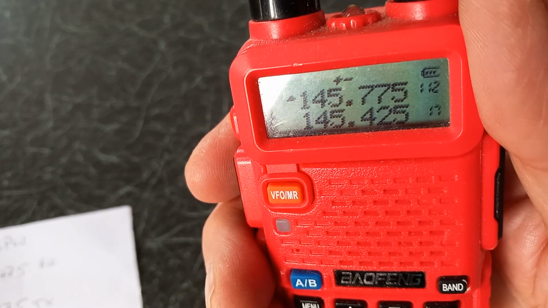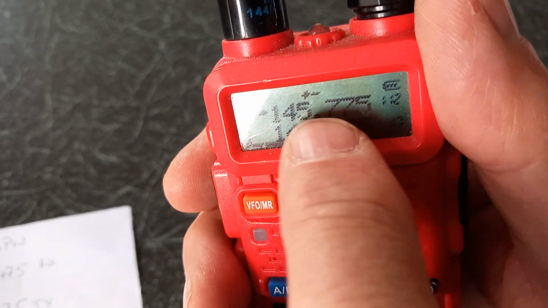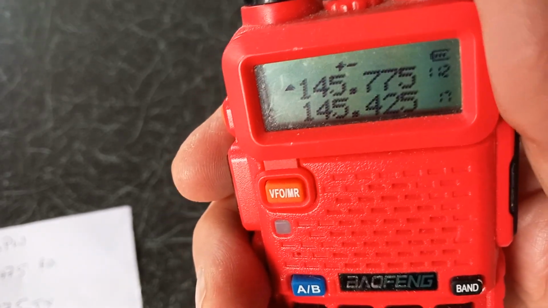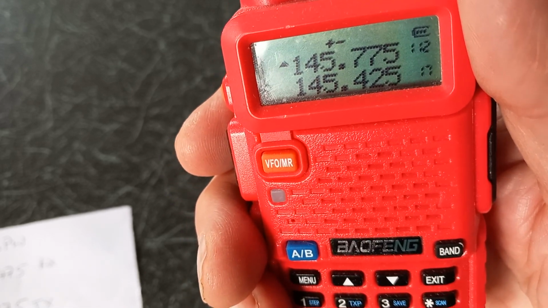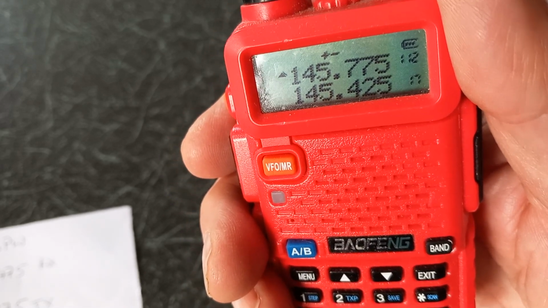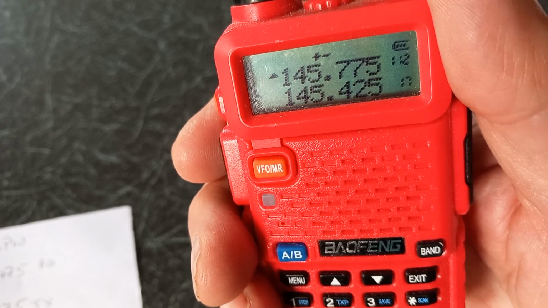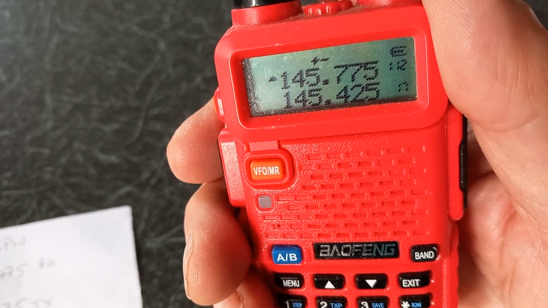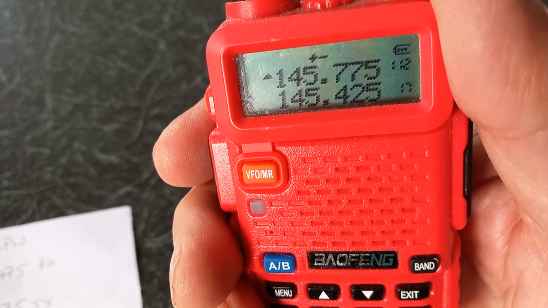Okay, and that's all there is to it. Now, of course, to make the display say, you know, GB3PW, you've got to use CHIRP for that. But basically, GB3PW is now programmed in on my UV-5R. And it's taken, what, less than 5 minutes, with all the waffle. I can program one of these in like a minute or two.